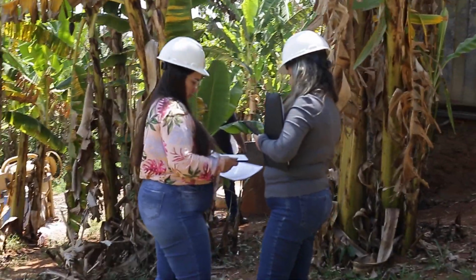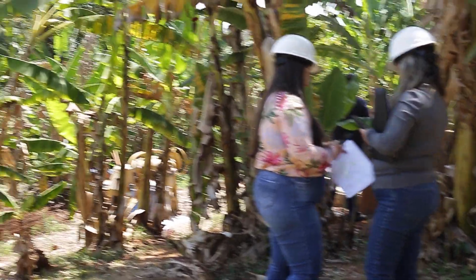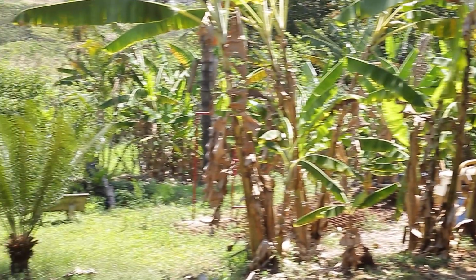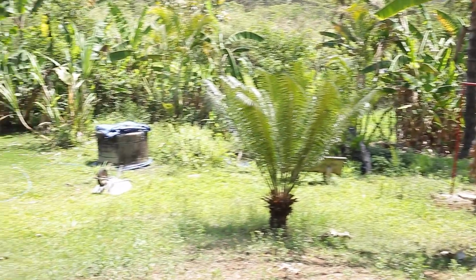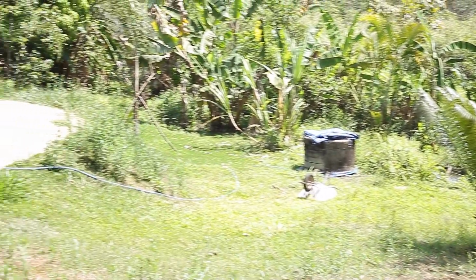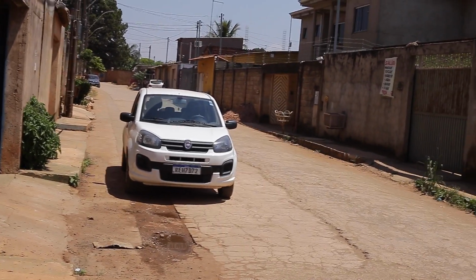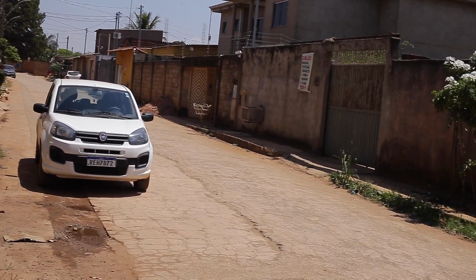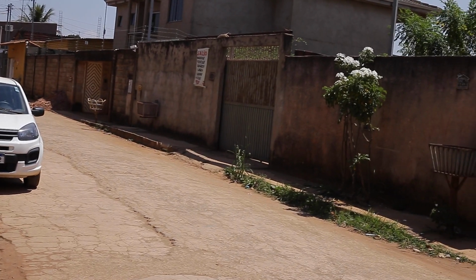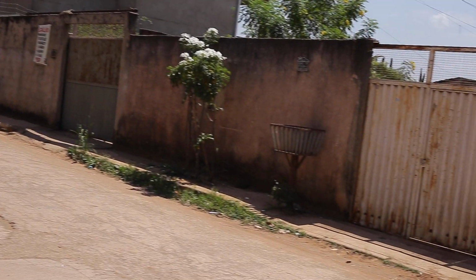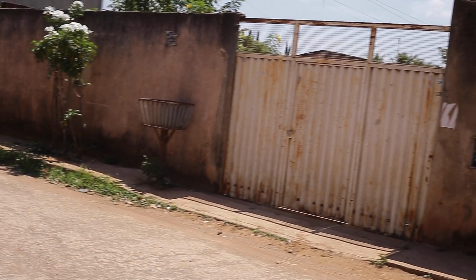And what exactly is this field survey? I will walk through every street, all the streets in that area, to try to determine whether the design I created in the office is actually suitable for that city. In other words, whether it is feasible to implement. So I will check if the network I planned for this street can actually be installed here.